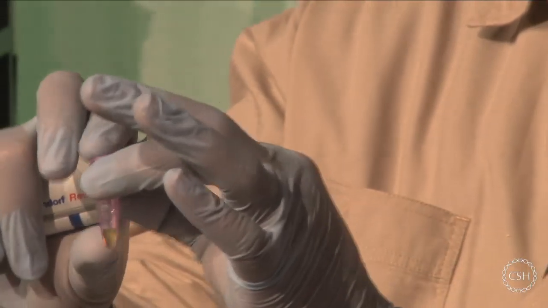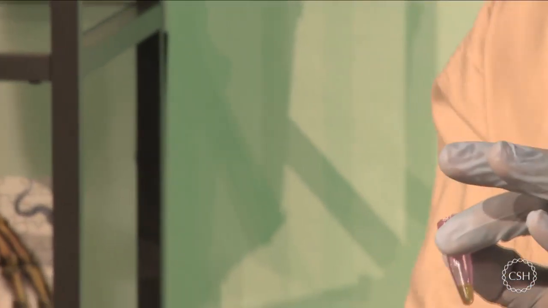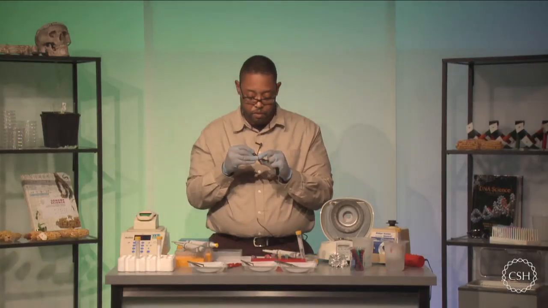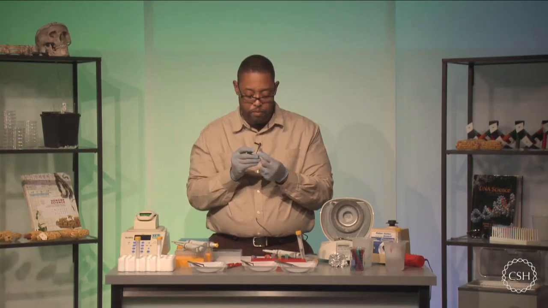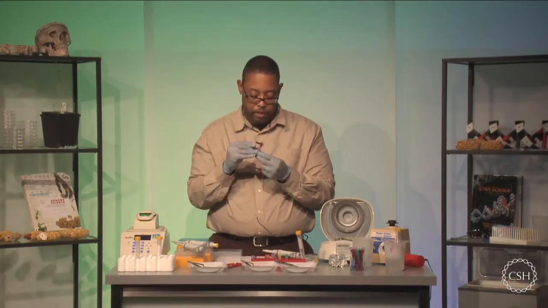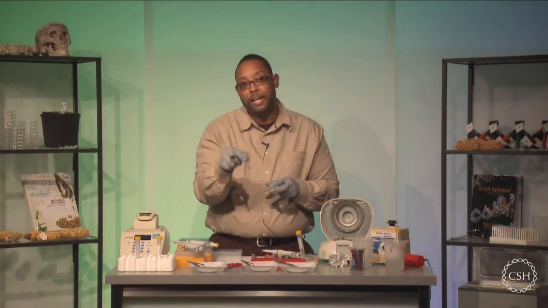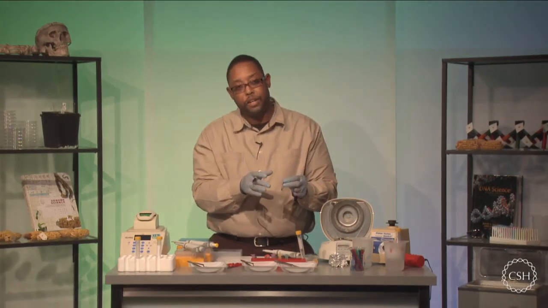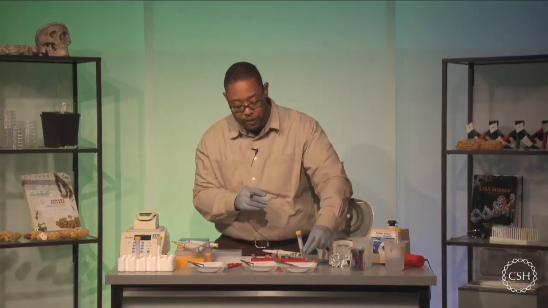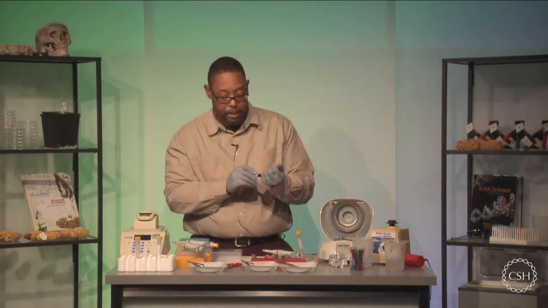So now that I've added that supernatant to a fresh test tube, I do need to label it. That's one, and that it is my plant. But I also want to make sure that I'm taking the old tube. I can either store it, or if you're sure you're not going to need it, you can throw it away. I'm just going to push it off to the side because I may need it in the future.